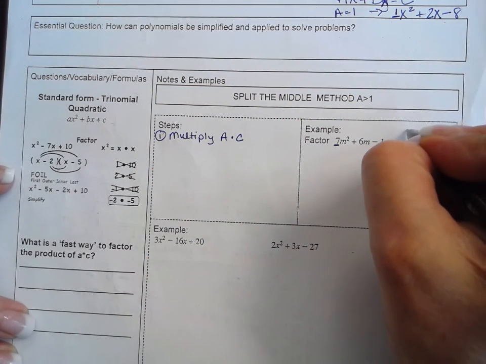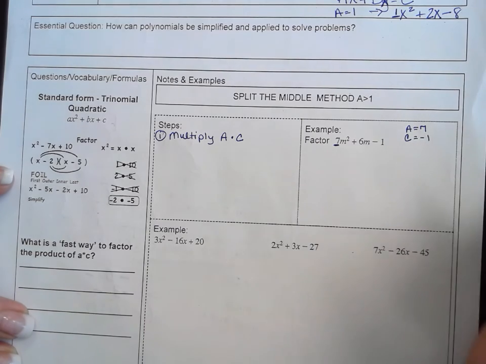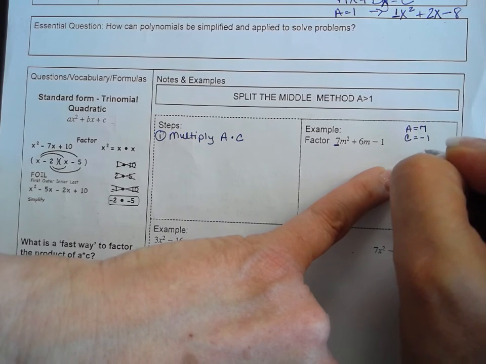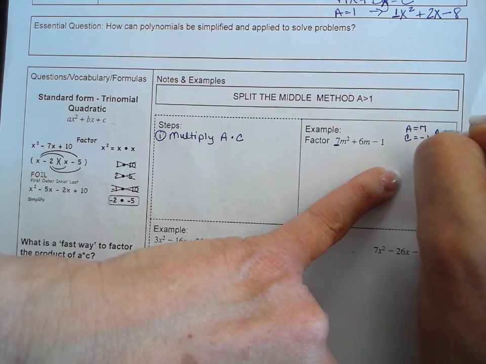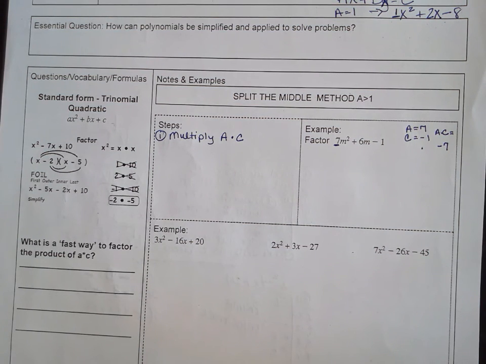In here, a is 7 and c is -1. So when I multiply a times c, I get -7. Good? Okay, that's the only difference.